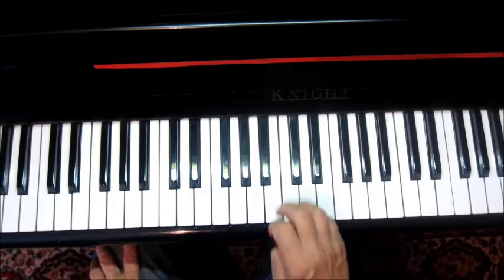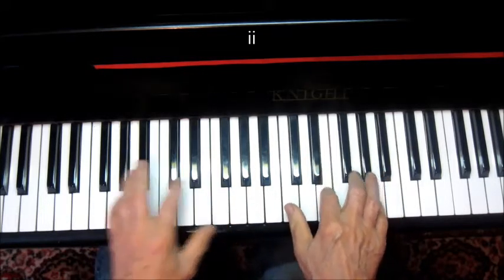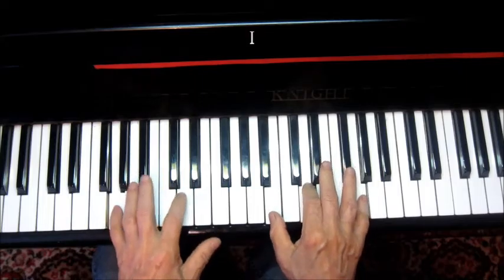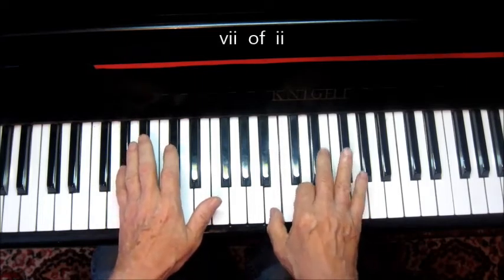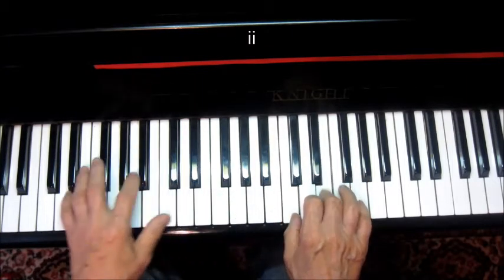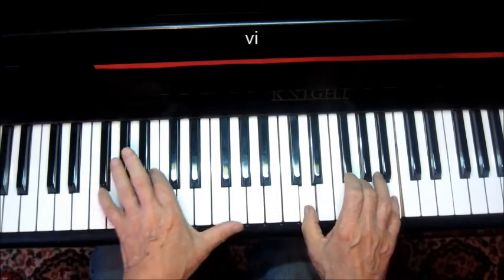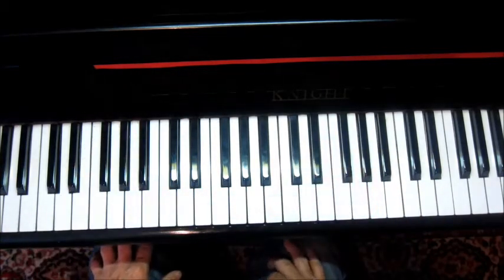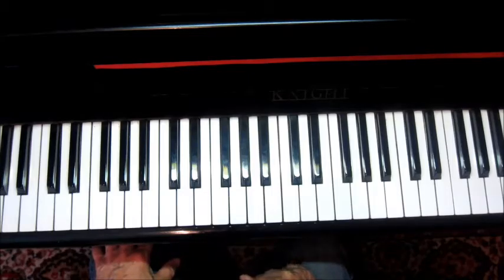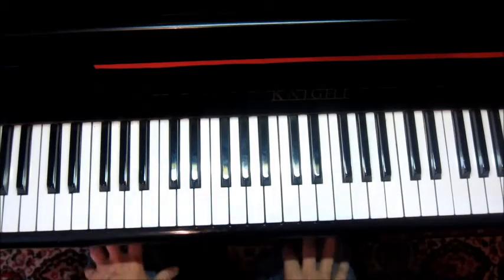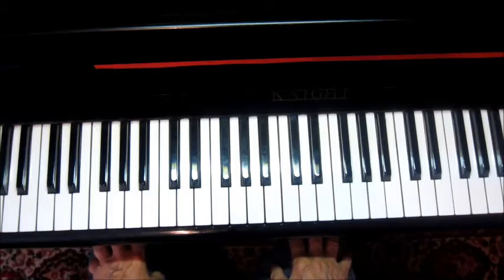Let's give that a go. 1, 2, 3, 4, and 1, and 2. So on and so forth. So we got quite a bit of movement in those 2 bars where nothing much was happening before.